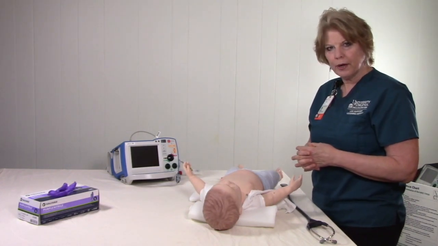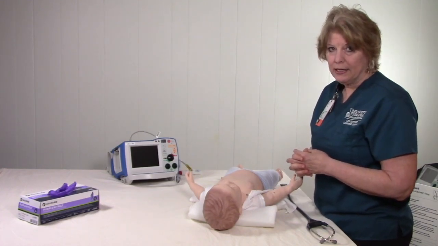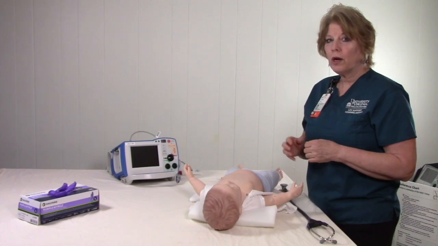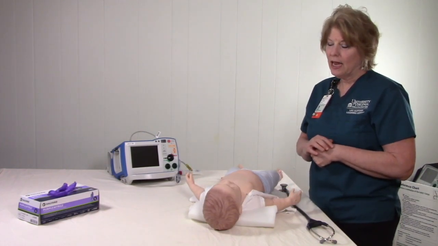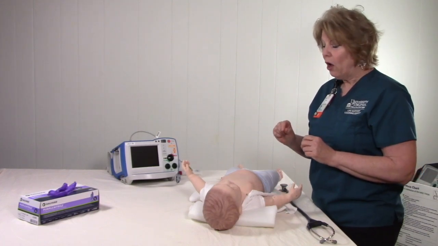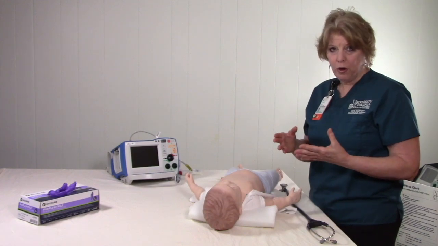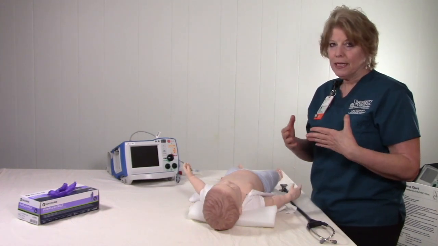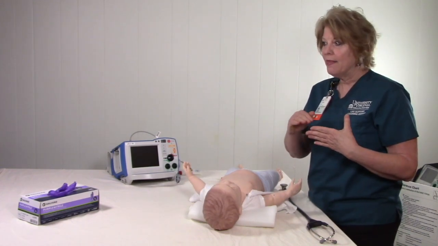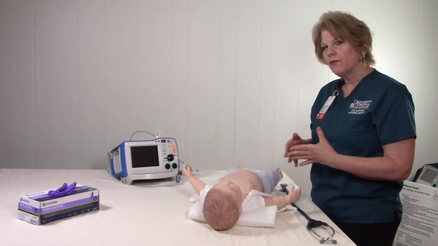So what's his work of breathing? Then you want to assess what his respiratory rate is. And for this, you really want to count at least 10, if not 15 seconds. Because not only do you want to get a respiratory rate, you also want to look for any kind of patterns. Some babies who have neurotrauma may have a very rapid tachypneic type of pattern and then this little pause. And you'll miss that if you're not watching for it.